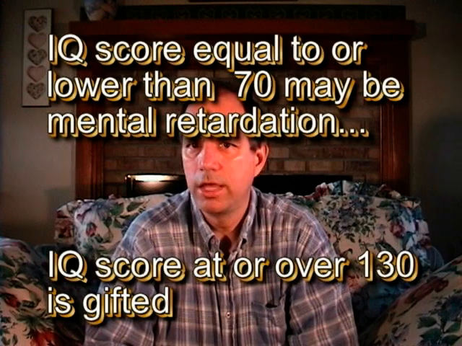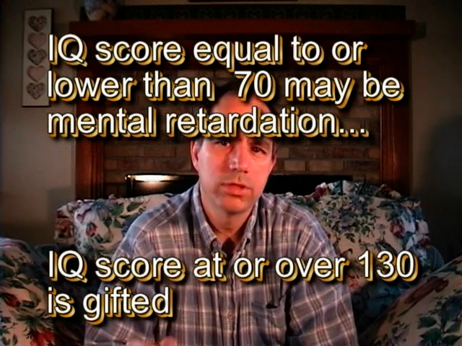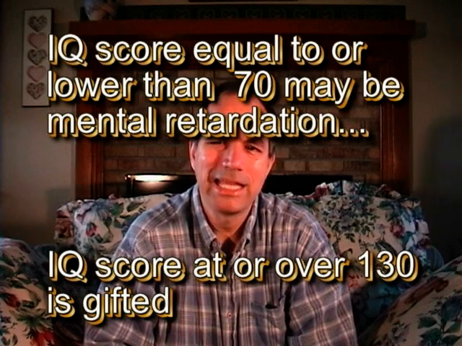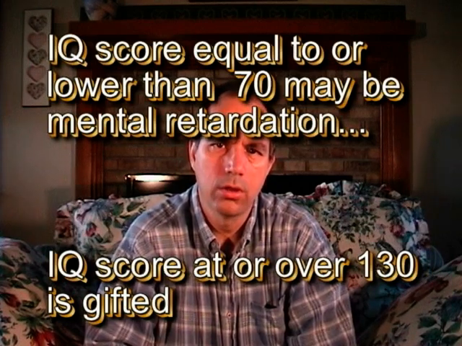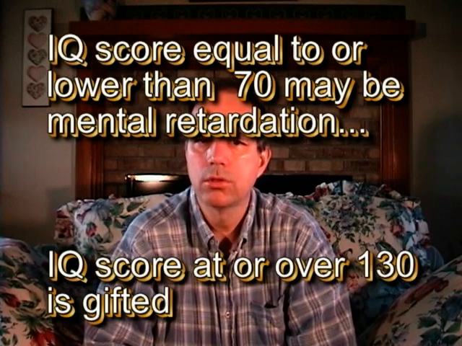To be labeled mentally retarded, you have to have an IQ score of 70 or below and an adaptive functioning score of 70 or below. Many children have an IQ score of 70 or below but do not have an adaptive functioning scale score of 70 or below. So they cannot be labeled mentally retarded.